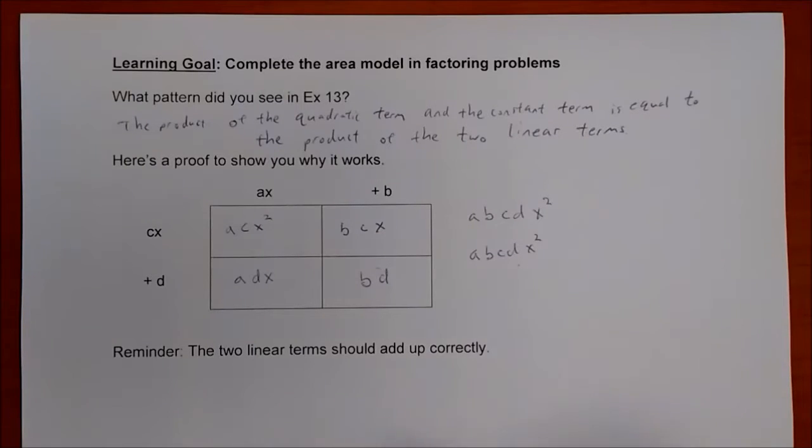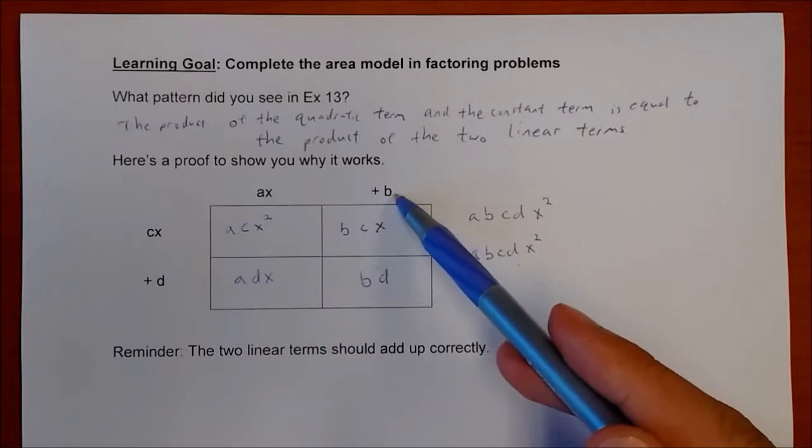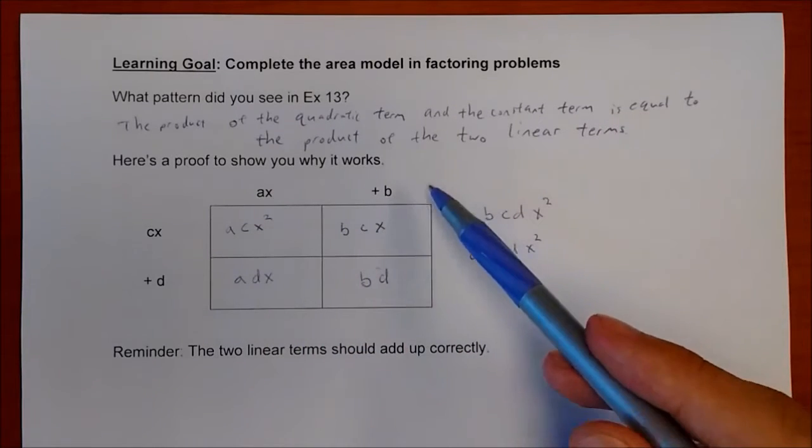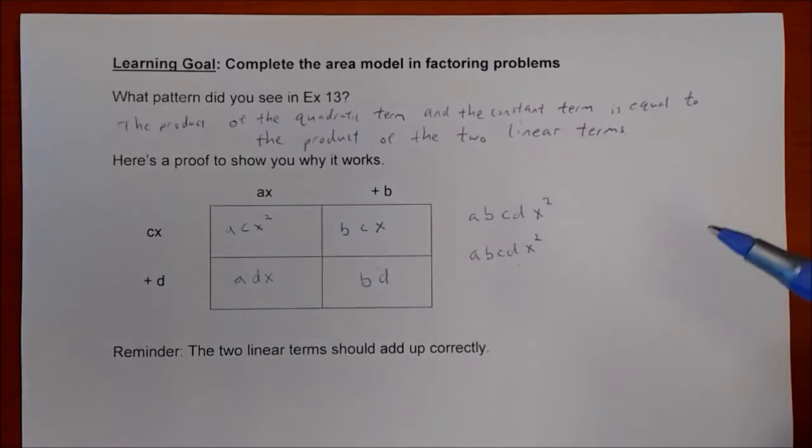So as you can see here, regardless of what the numbers are, with generic variables, we can show that the product of the quadratic term and the constant term is always equal to the product of the two linear terms. And also remember that you always need to check to make sure the two linear terms add up correctly. Pause the video and discuss this idea with your neighbor.